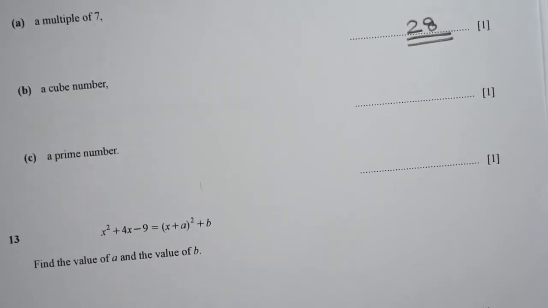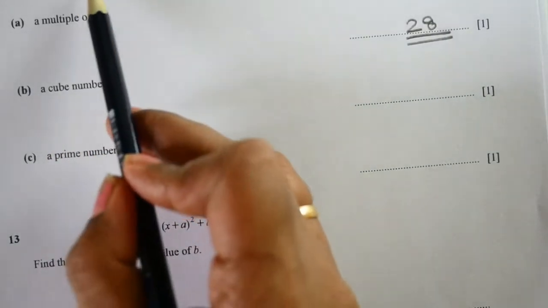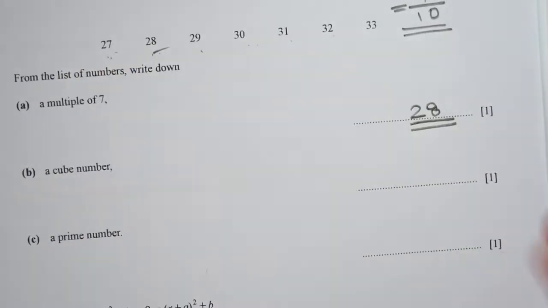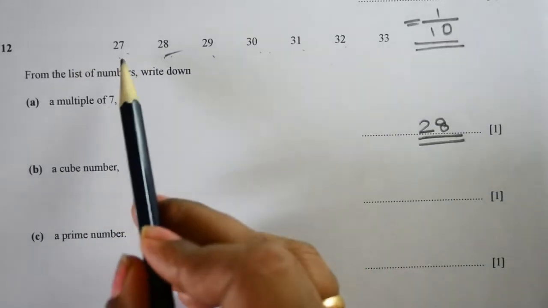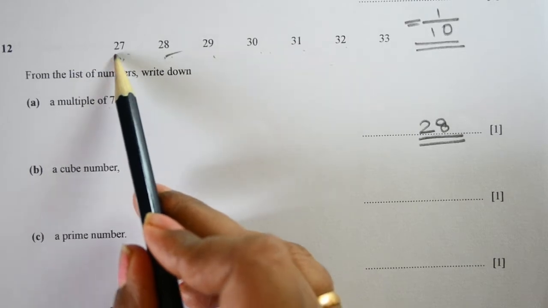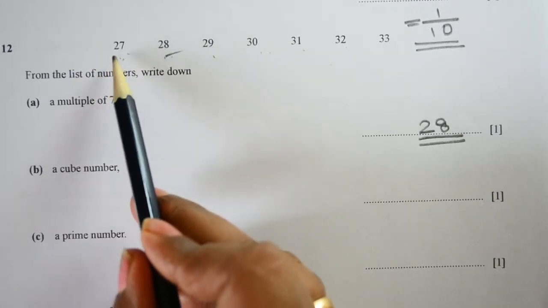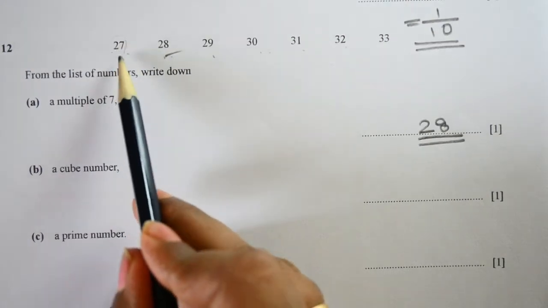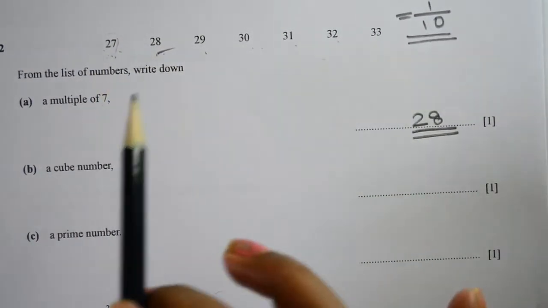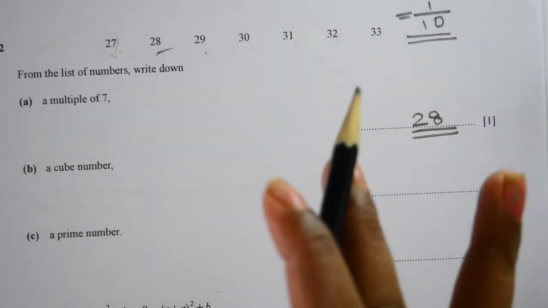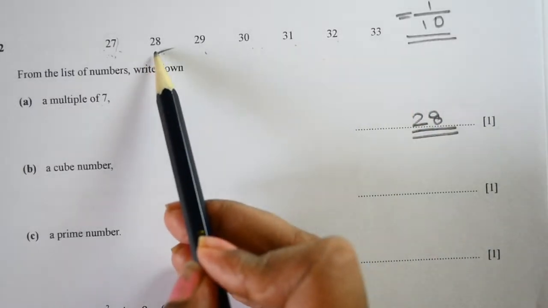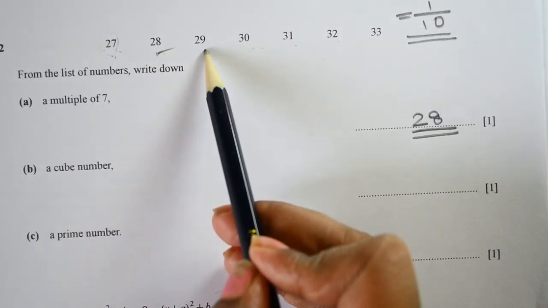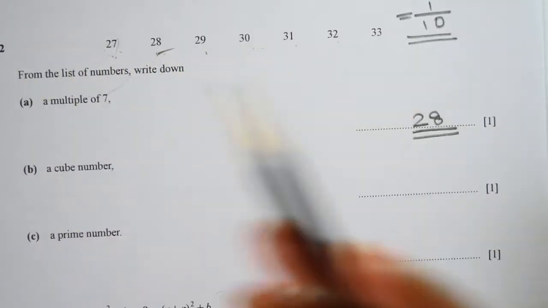Next. A cube number. Cube number means, okay, of course, we have some doubts, whether 27 is a cube number or something like that. If you have any doubt, take the cube root using your calculator. Take the cube root of 27, you will get 3. You should get a whole number. If you get a point or something, it's not a cube number. Okay, 28. If you take the cube root of 29, you will get the answer in points. 29 also, you will get the answer in a point. So you can't take it. So the answer is 27.